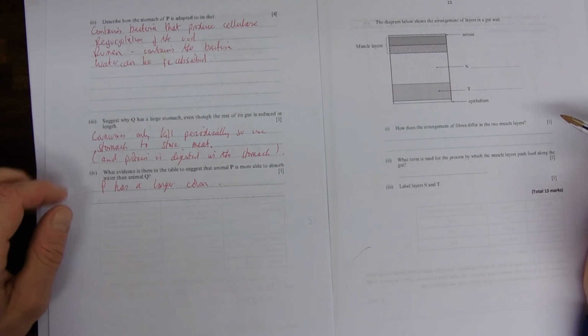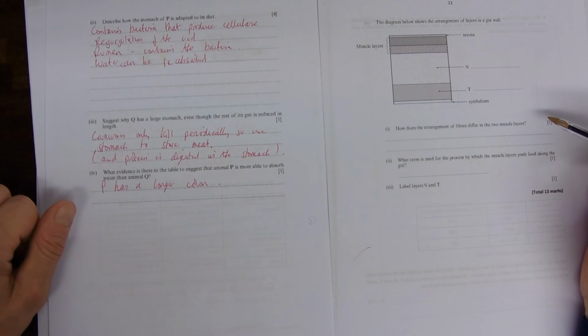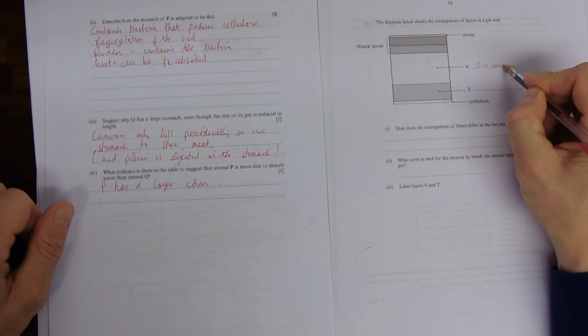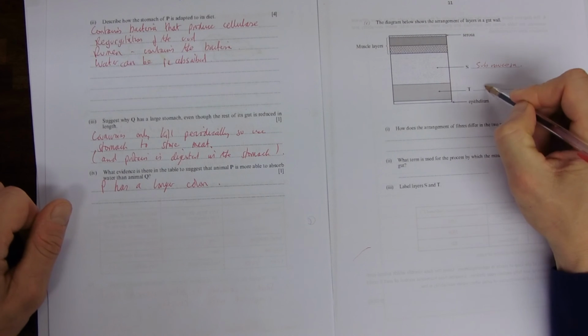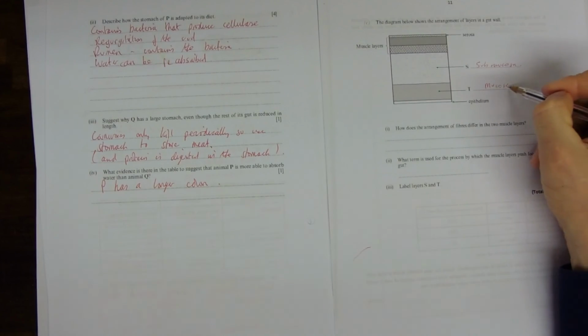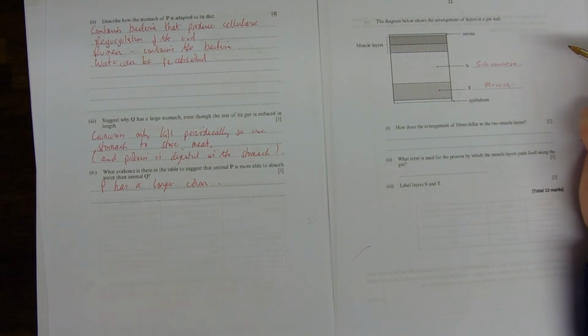And part C, name the layers. So submucosa and mucosa. So it's just remembering your diagram.